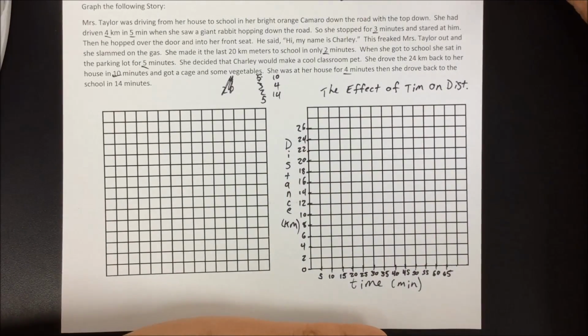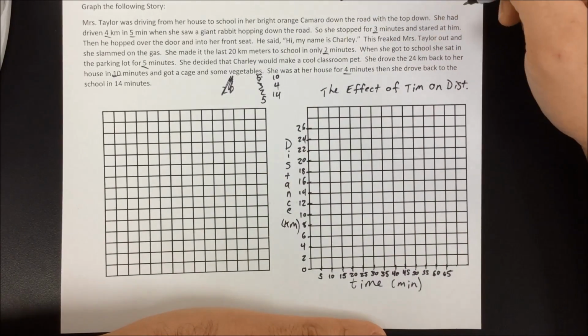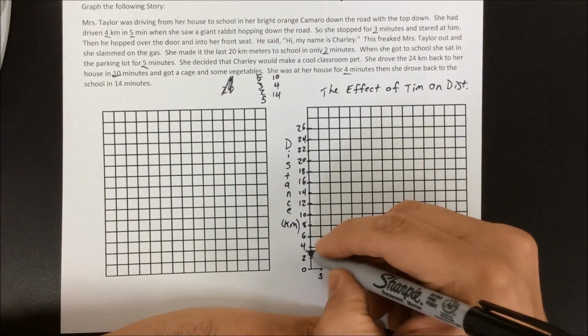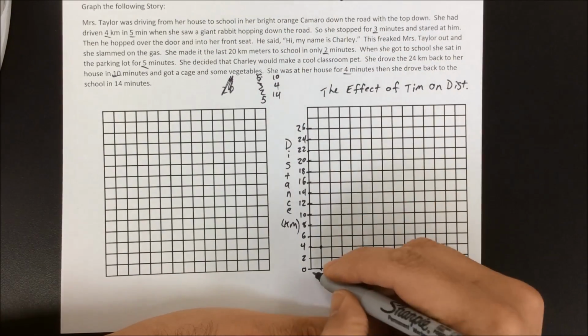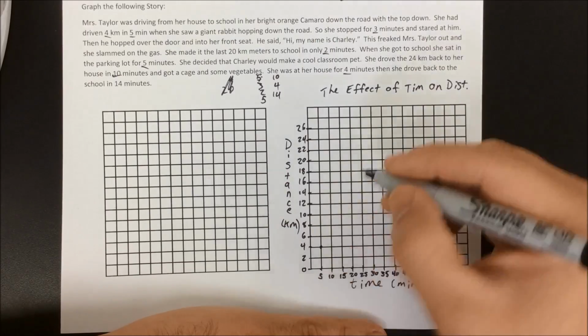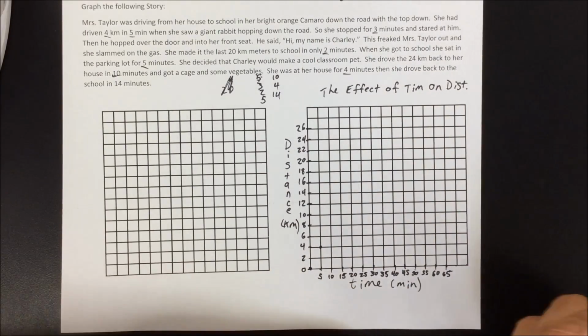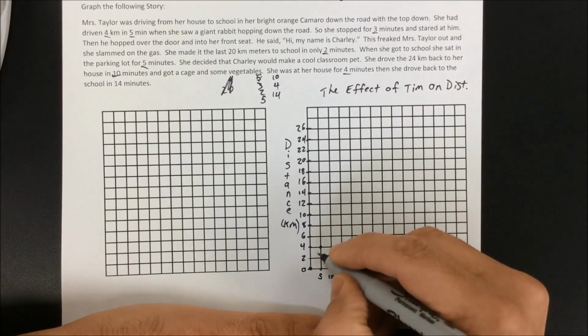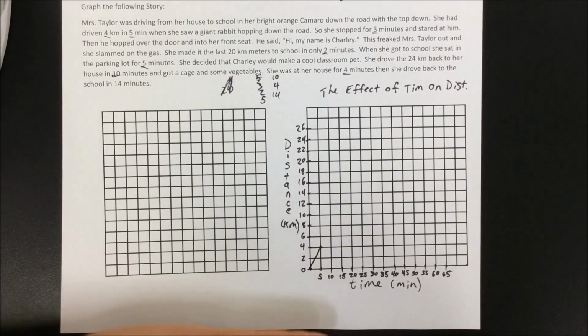So this is the part where I actually read through the story and see what happens. So Miss Taylor was driving a Camaro. She had driven 4 kilometers in 5 minutes. So I know she went 4 kilometers in 5 minutes. Now I'm going to go ahead and start at the 0. I'm guessing she starts at her house, and that's where the timer also starts. So her house is the starting point, and she starts at 0 minutes. So I'm going to go ahead and connect those dots.